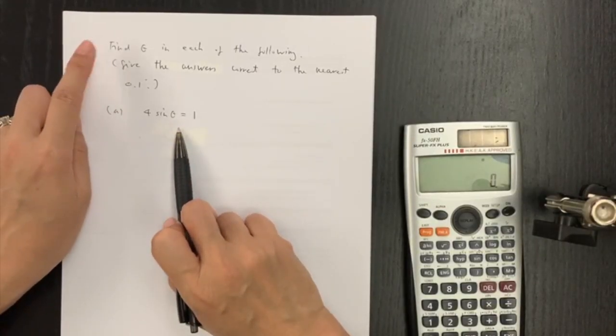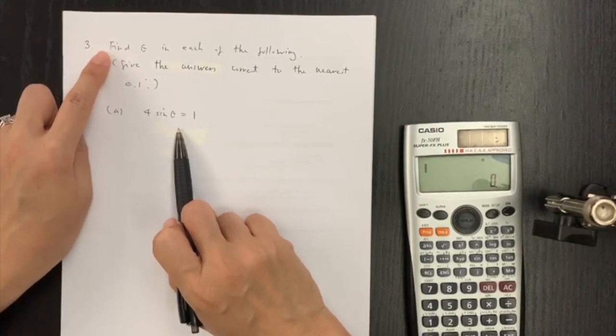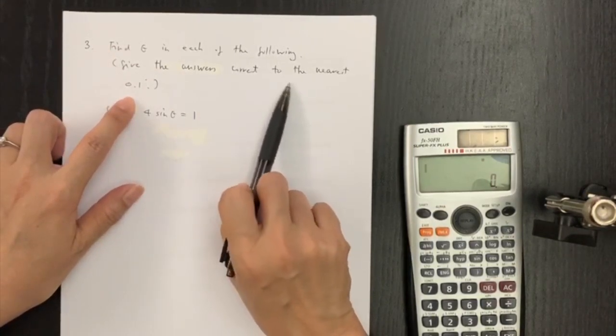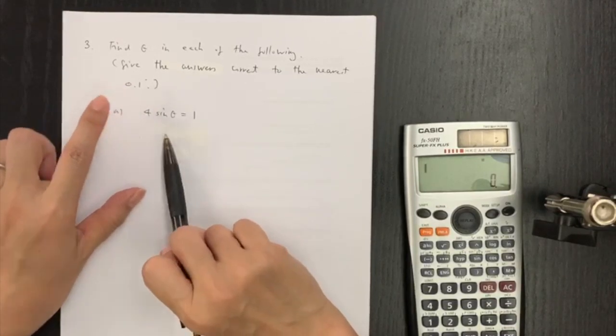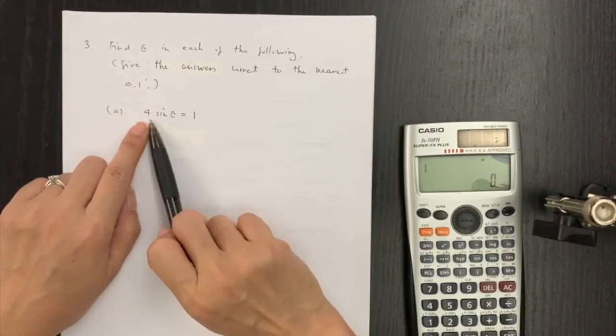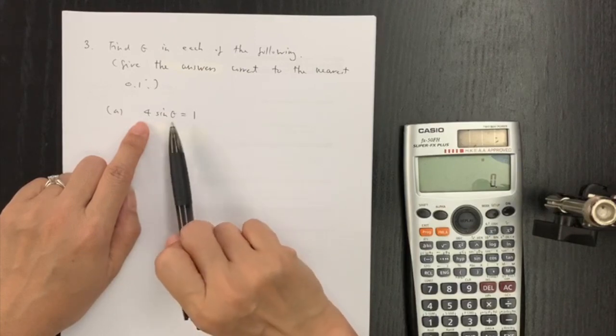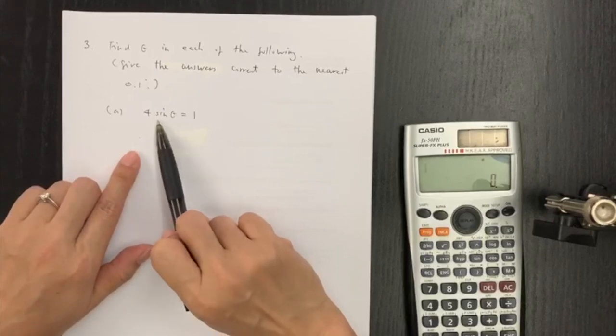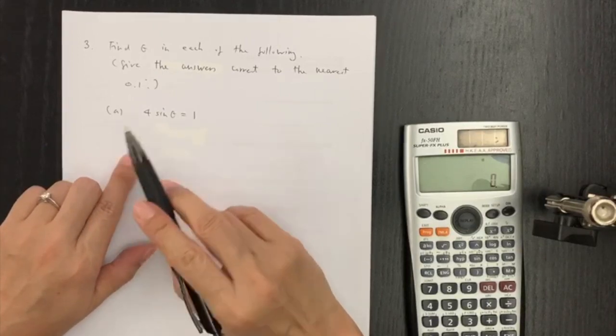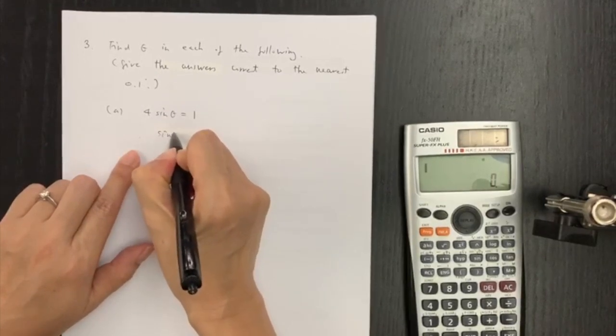So question number 3, we also need to find theta, and this time we give the answer correct to the nearest 0.1 degree, which is the same as 1 decimal place. Okay, so this is the question. 4 sine theta is equal to 1, and now we have to find theta. Before we find theta, use the calculator. The first thing is we need to change the subject to sine theta.